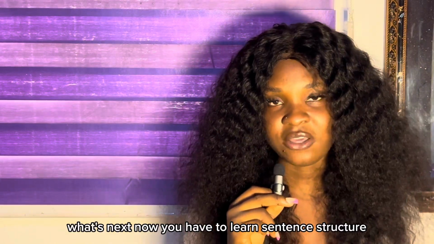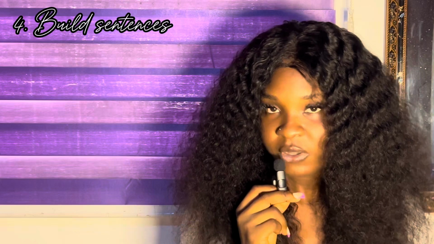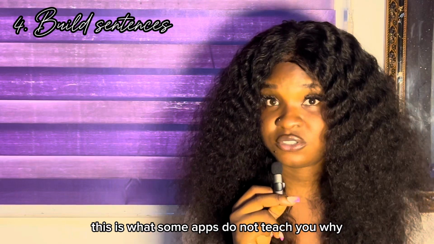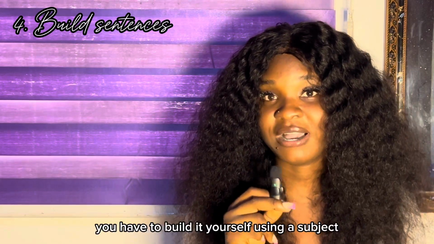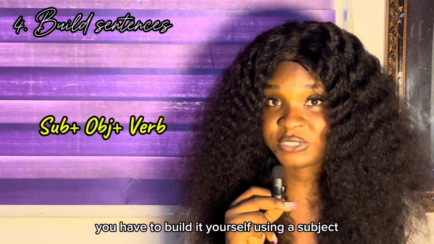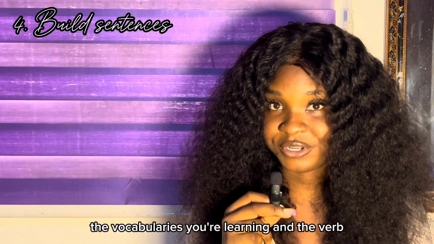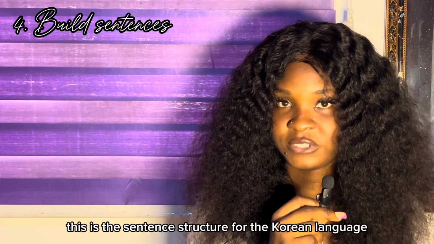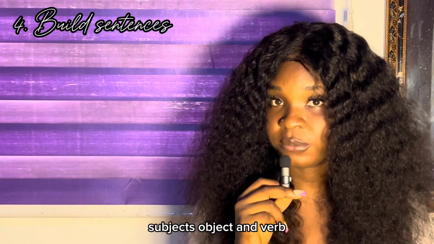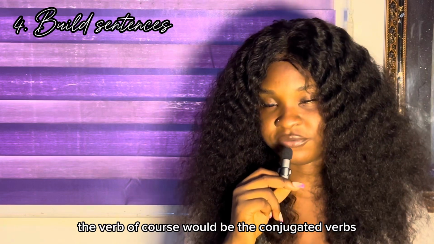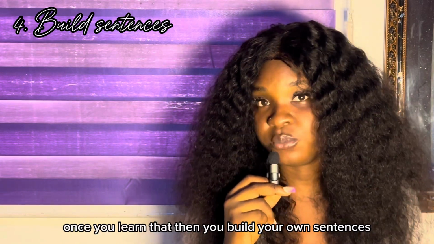What's next? Now you have to learn sentence structure. What is sentence structure? How to form or build your own sentences. This is what some apps do not teach you. Why? Because sentence structure you have to build yourself using a subject, an object, which are nouns, the vocabulary you're learning, and the verb. This is the sentence structure for the Korean language: subject, object, and verb. The verb, of course, would be the conjugated verb. So once you learn that, then you build your own sentences.